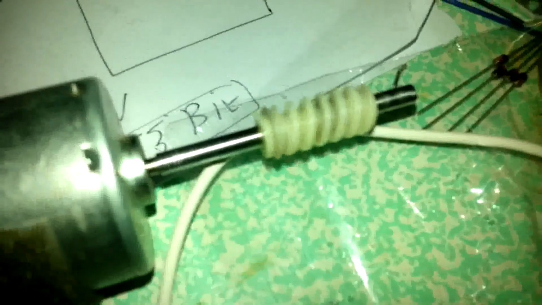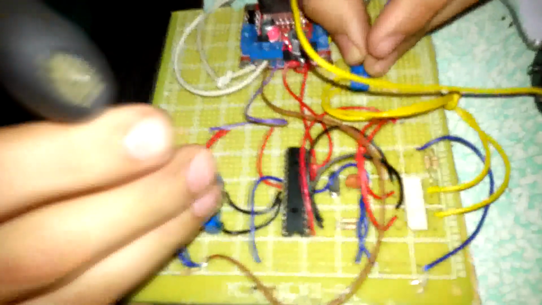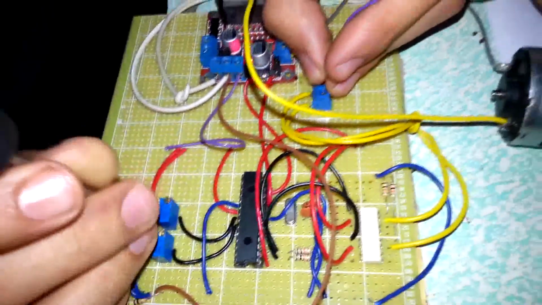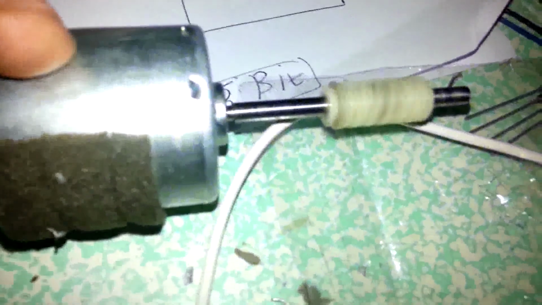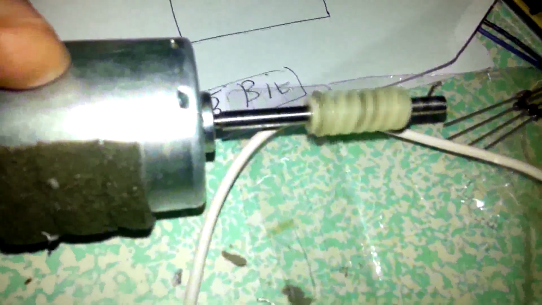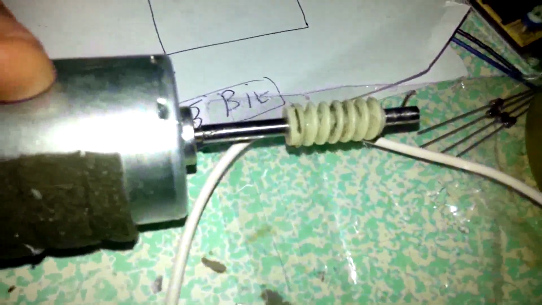There you go. I'm turning that down. Okay. Alright. This is the reverse direction.